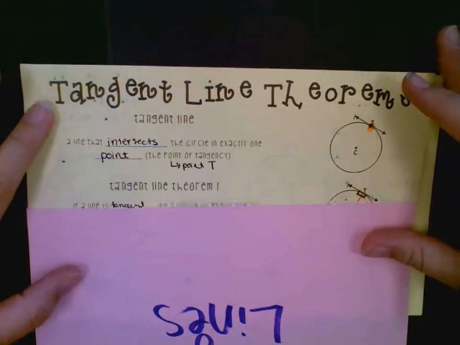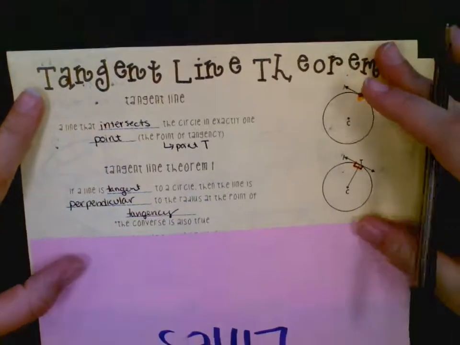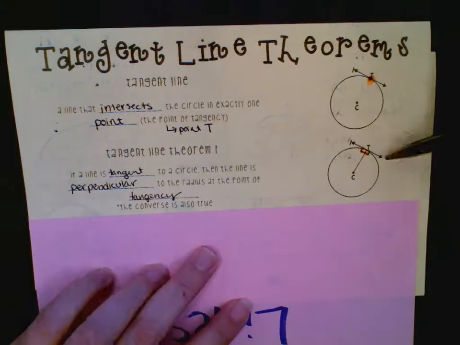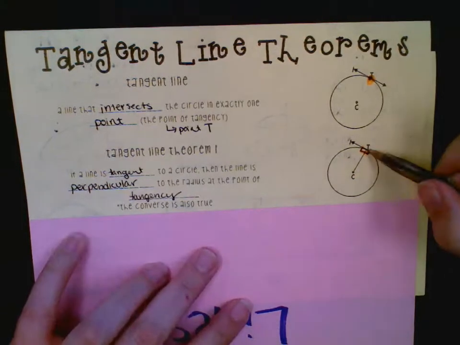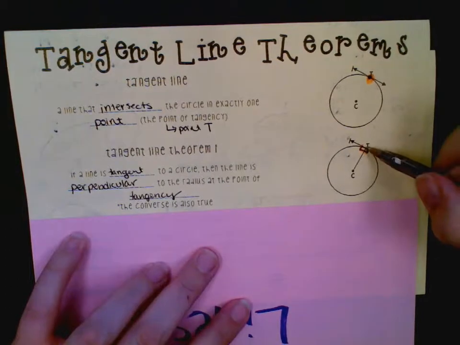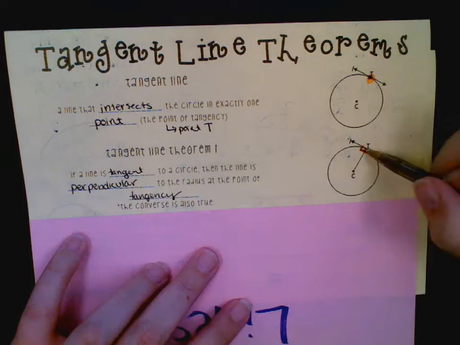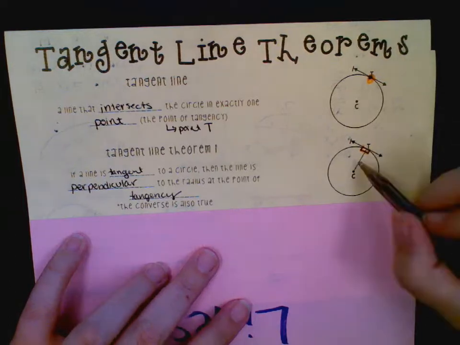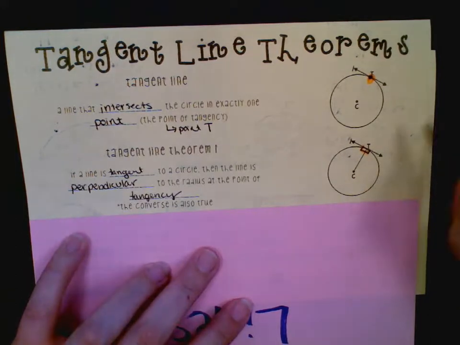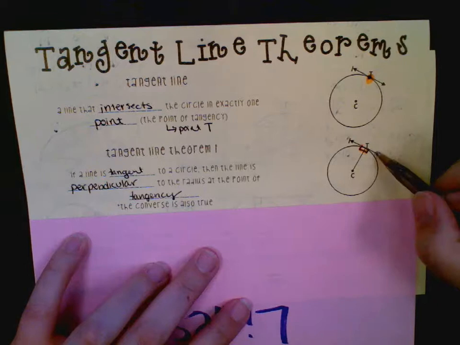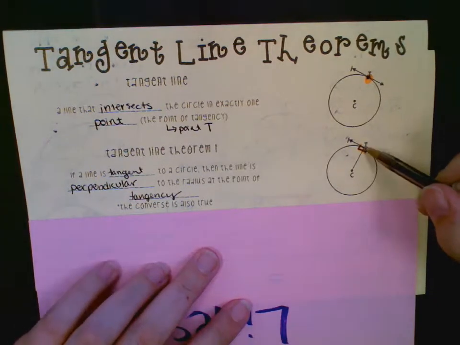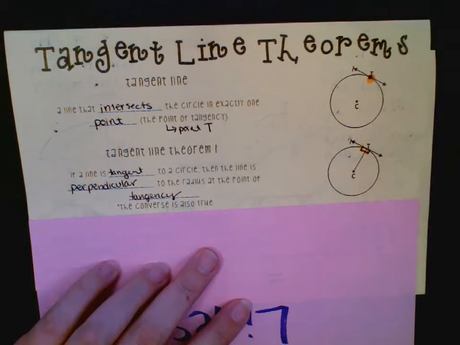So our first theorem says that if a line is tangent to a circle, then the line is perpendicular to the radius at the point of tangency. So where the radius touches, that point where the tangent line touches, it's going to make a right angle with that radius. Obviously, we can draw in more radii that will touch the circle going towards the tangent line, or we can extend it and touch that, but they're not going to be perpendicular there. It's only perpendicular where the radius touches that point T.